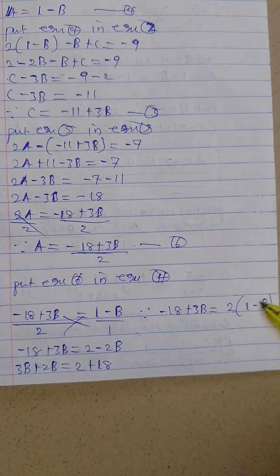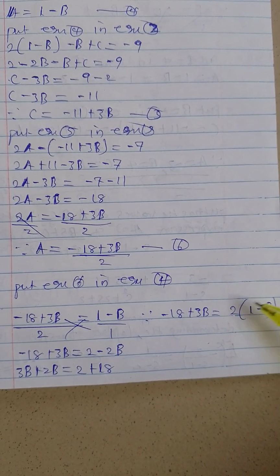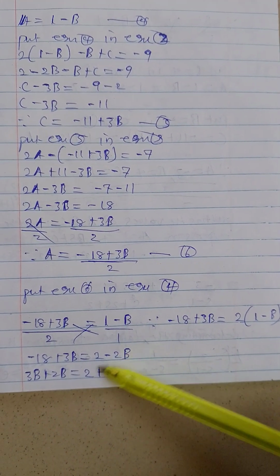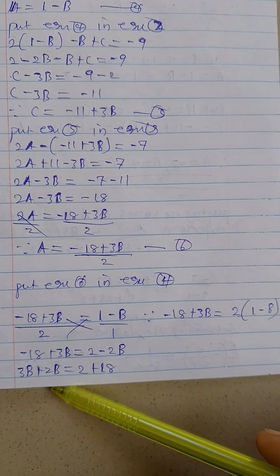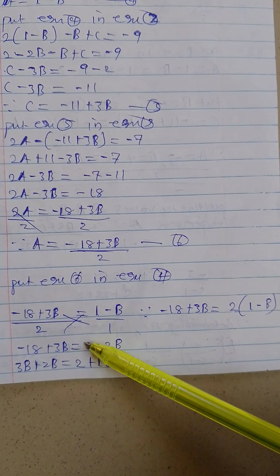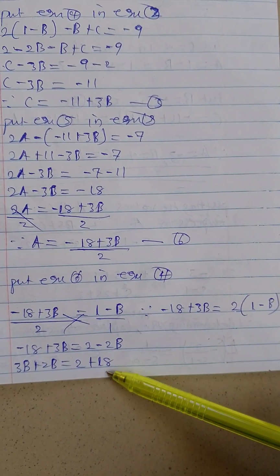2 bracket 2 times 1 is 2. 2 times minus b gives you minus 2b. Okay, so that becomes what? Now I have to collect like terms: 3b. This minus 2b crosses over and becomes plus 2b, is equal to what? 2. This minus 18 crosses over and becomes plus 18.